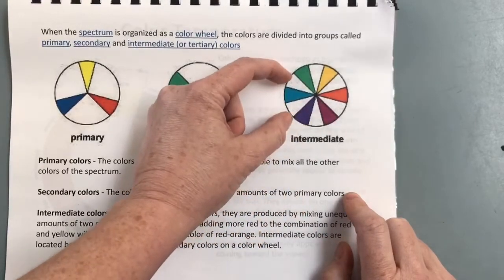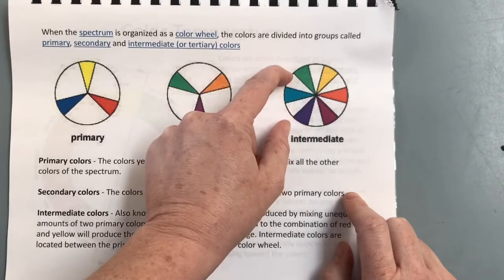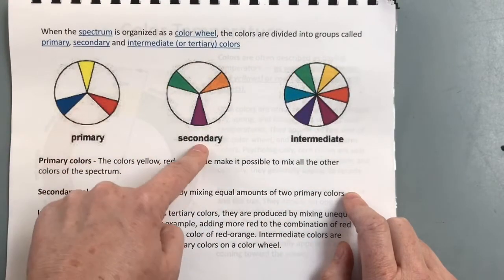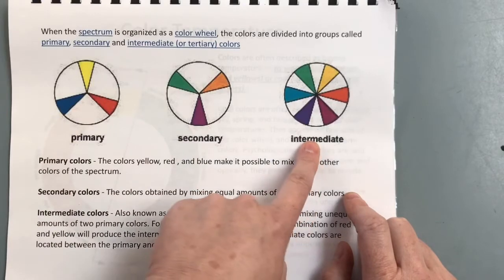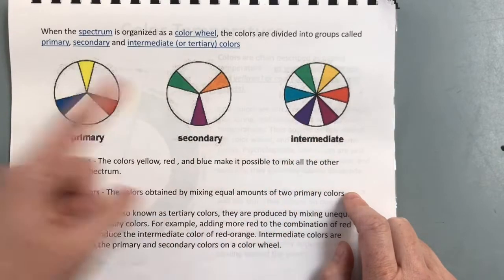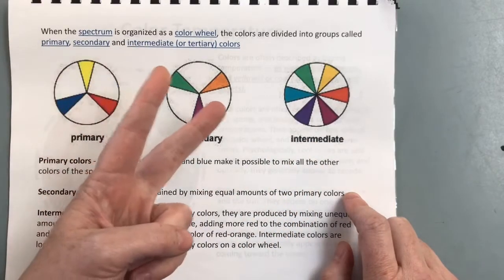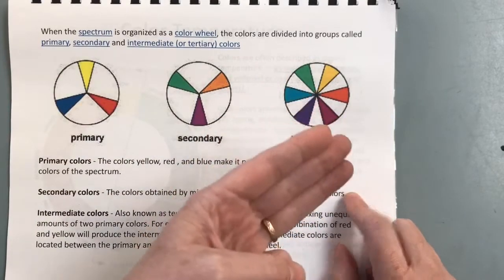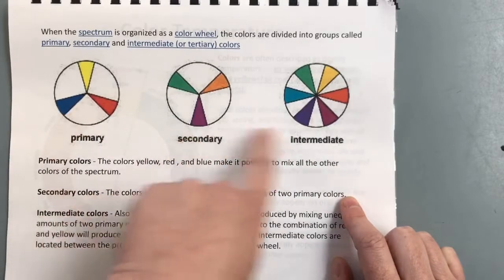So if you look at these two colors, that would be the combination of a primary plus a secondary equals an intermediate. It's like a math problem, honestly. 1 plus 2 equals 3.